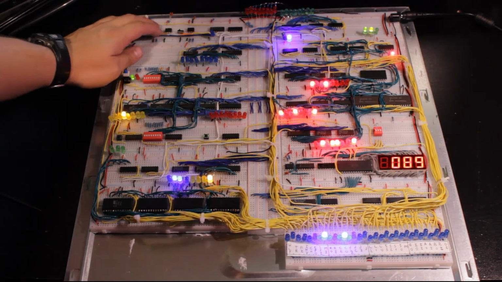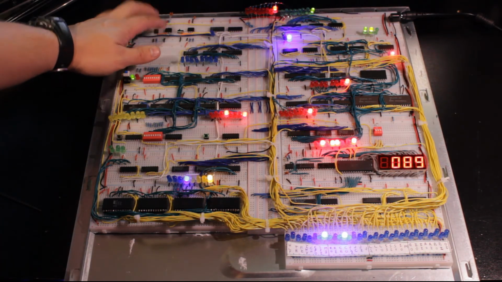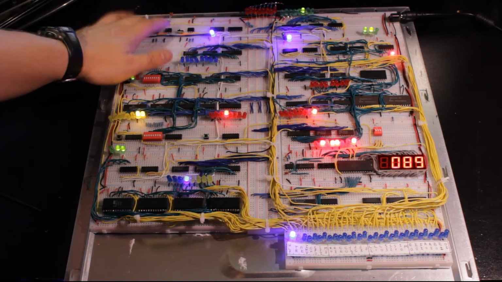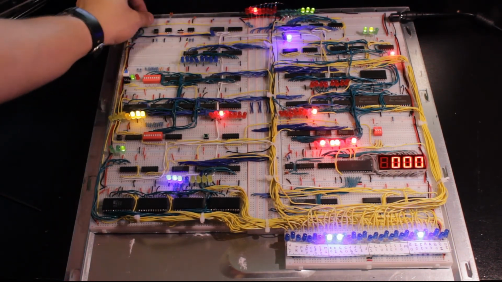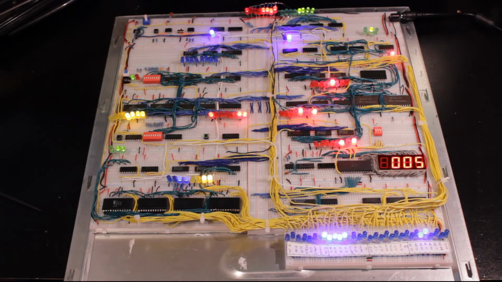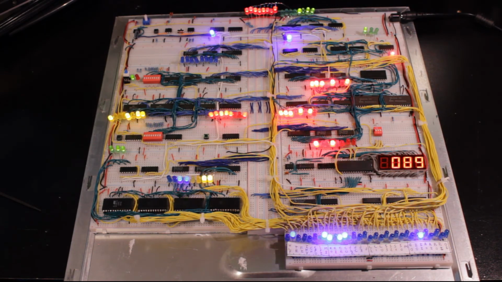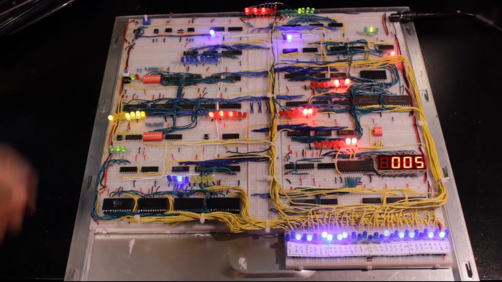So remember the first couple things we did were load a 0, load a 1 in there, save that value, load a 0 in A, save that value, and then the program executes as normal, and we go through the Fibonacci series. So that's about all there is to it as far as program execution for the Fibonacci series program that I wrote.